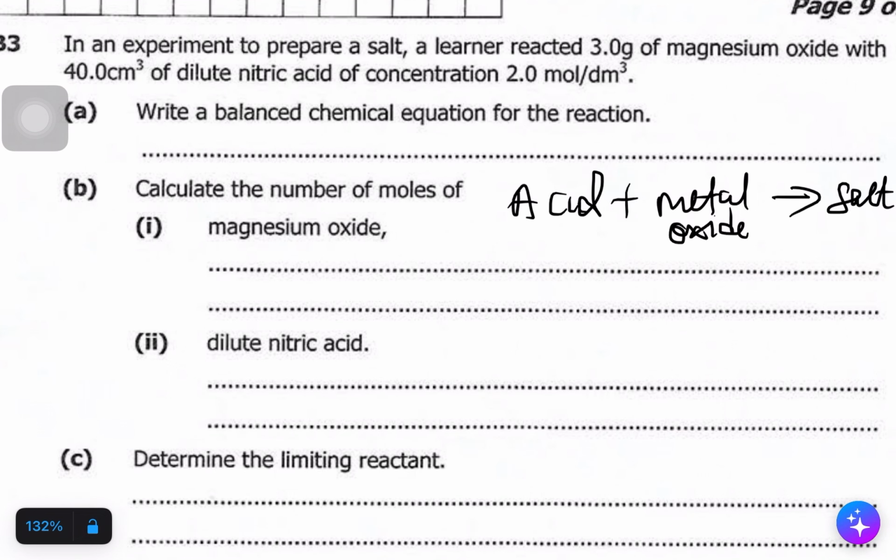So now, we look at what we are given. We are given the metal oxide, magnesium oxide. The formula for magnesium oxide is MgO. And then we have dilute nitric acid, whose formula is HNO3.